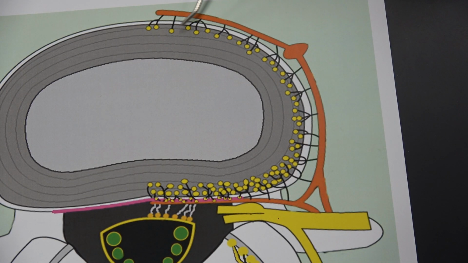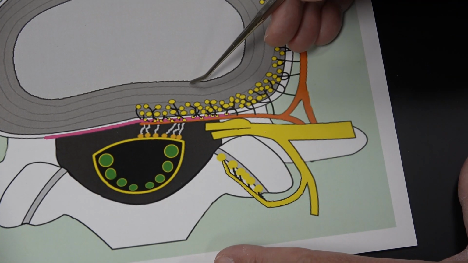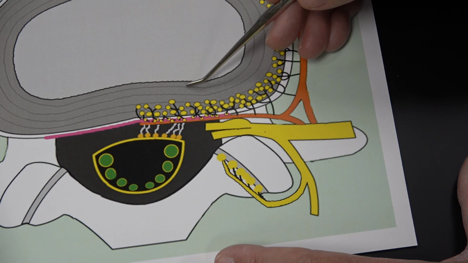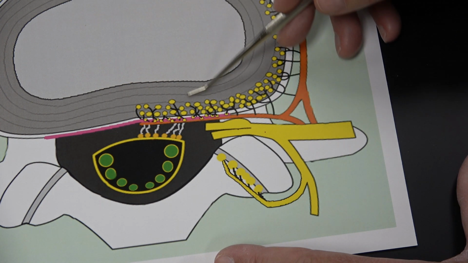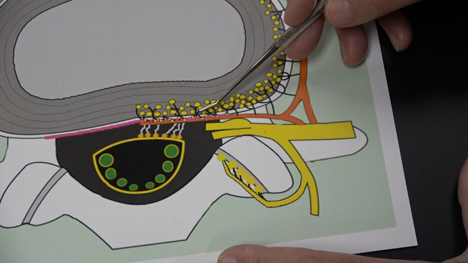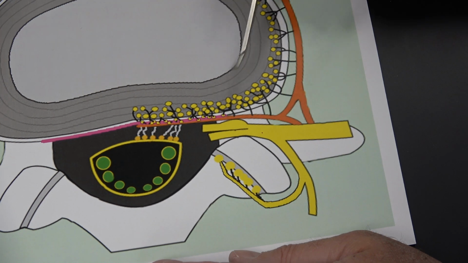These are pure sympathetic, and it's thought they don't really transmit the sensation of pain, current thinking. Let's go back to this important part, because most disc herniations occur right here. You get a rip through the disc, and this nucleus pulposus gets out here and irritates, causes an inflammation, and you get horrible discogenic low back pain.